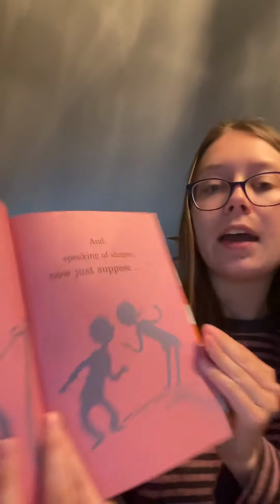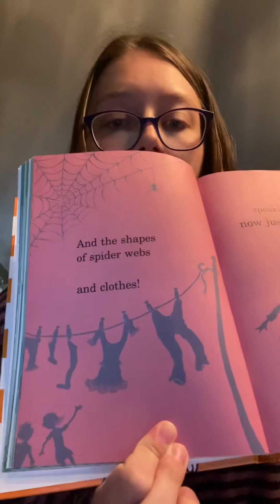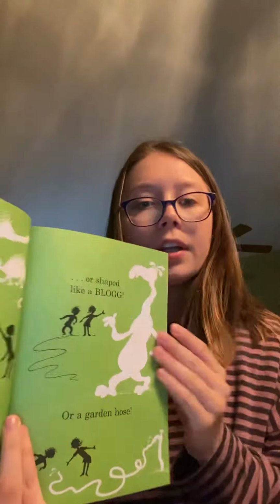And the shapes of spider webs and clothes. And speaking of shapes, now just suppose you were shaped like these, or those, or shaped like a blog, or a garden hose.